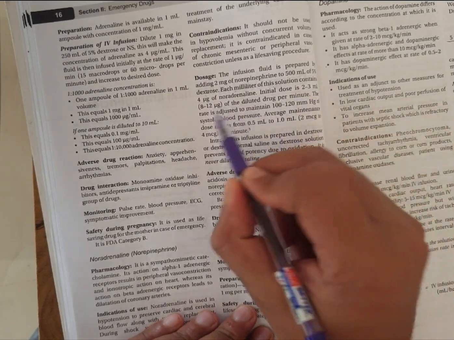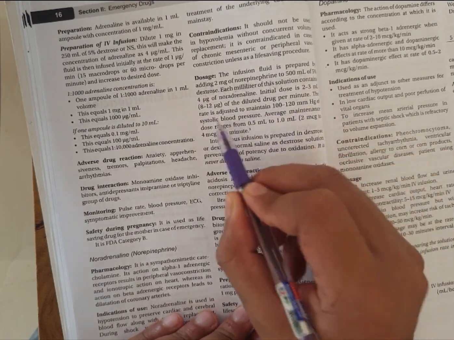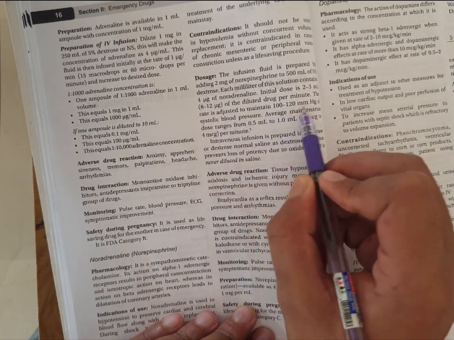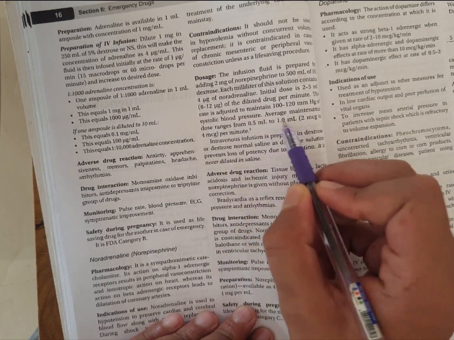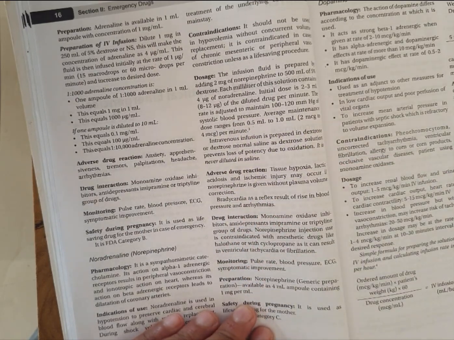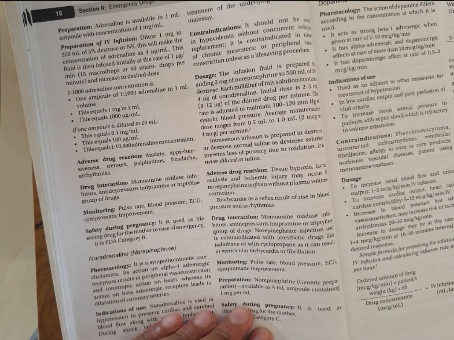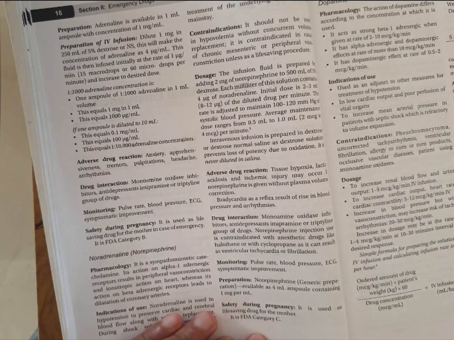Initial dose is 2 to 3 ml, that is 8 to 12 microgram of the diluted drug per minute. The rate is adjusted to maintain 100 to 120 mmHg of systolic pressure. Average maintenance dose ranges from 0.5 to 1 ml, that is 2 to 4 microgram per minute. This is a category C drug.